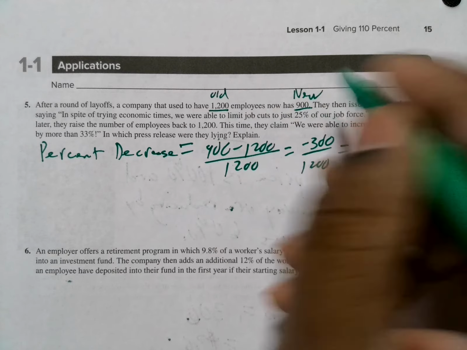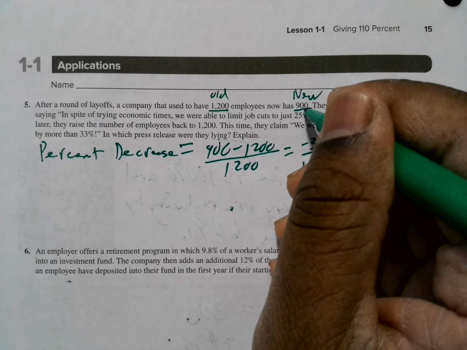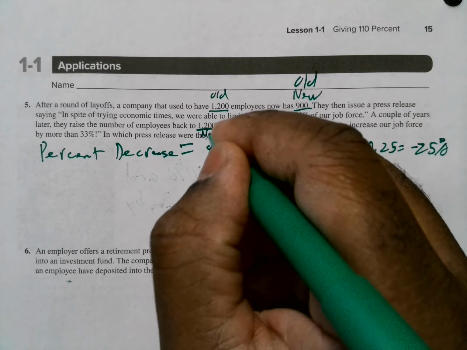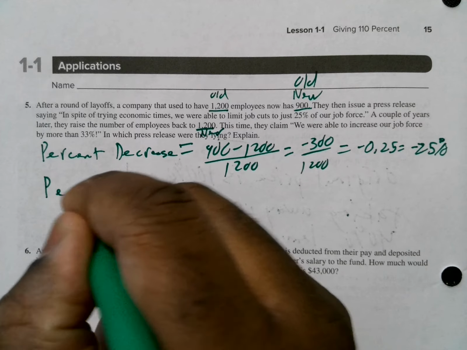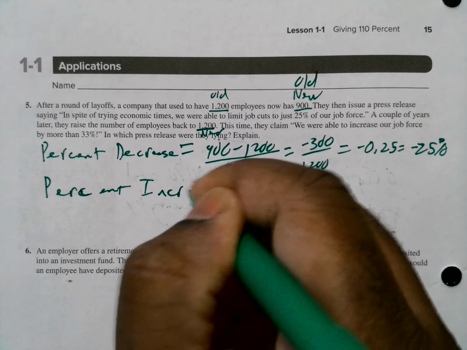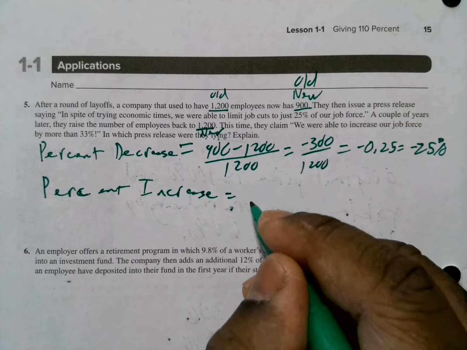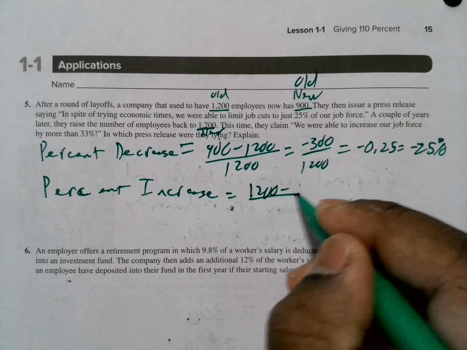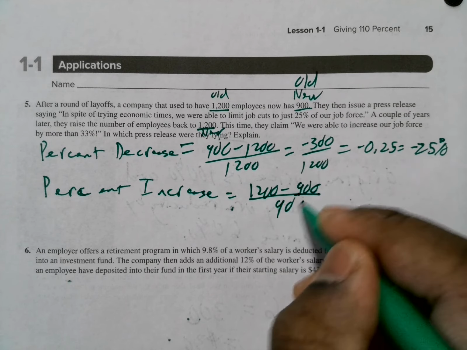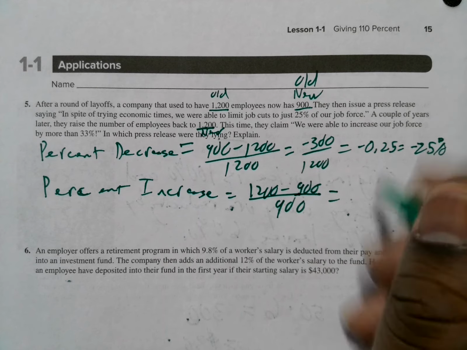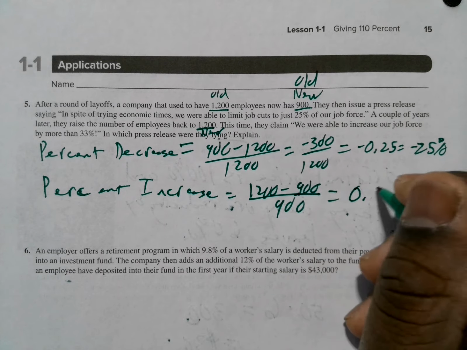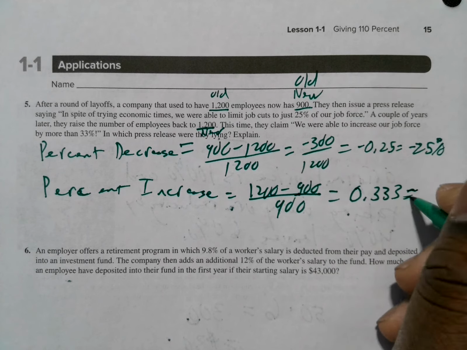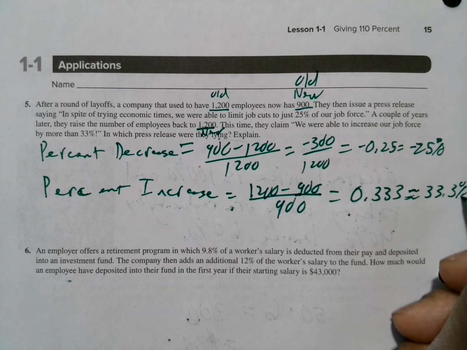Now here, because we went from 900, which would now be the old, and this 1,200 would be the new, we do percent increase. So we would have the new, which is 1,200, minus the old, which is 900, divided by 900. If you look in your calculator, this gives you 0.3 with repeating threes. So we'll go to 3 decimal places, so it'll be approximately 33.3%.